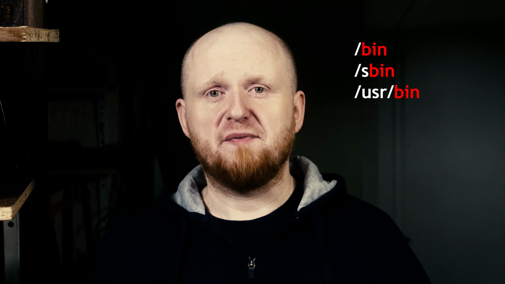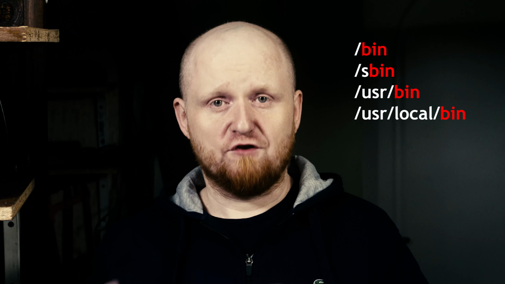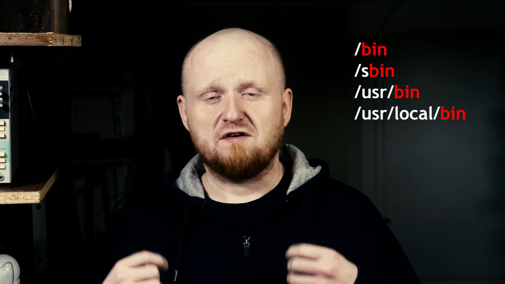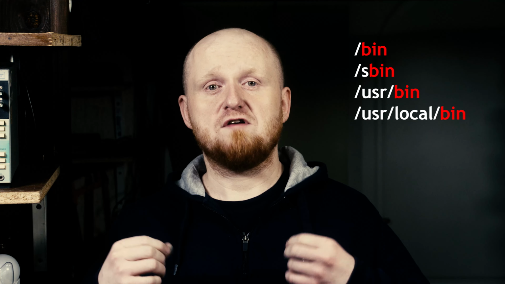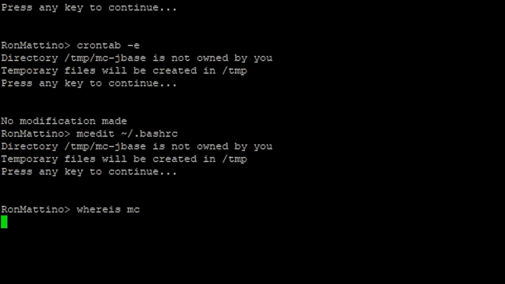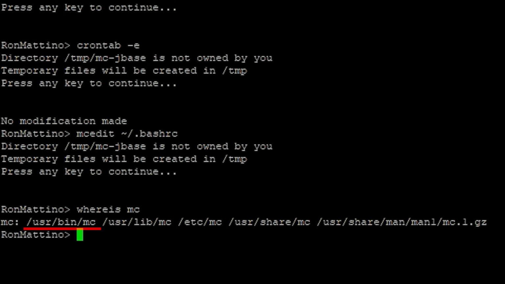So, where did apt put Midnight Commander files? Well, usually Linux stores executables in directories called bin, but it may differ from version to version. To find the whereabouts of a particular program, we can use the whereis command. whereis mc: /usr/bin/mc. And we can run it like that if you want.